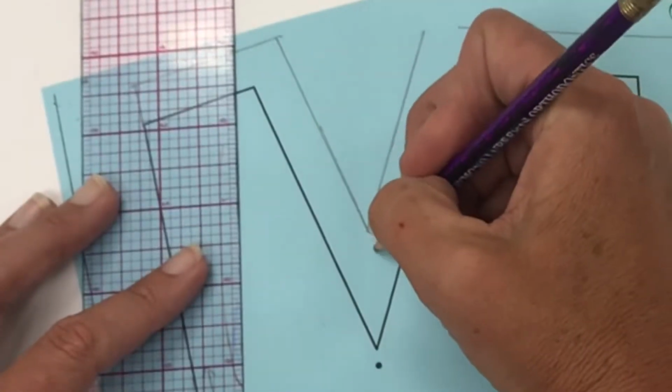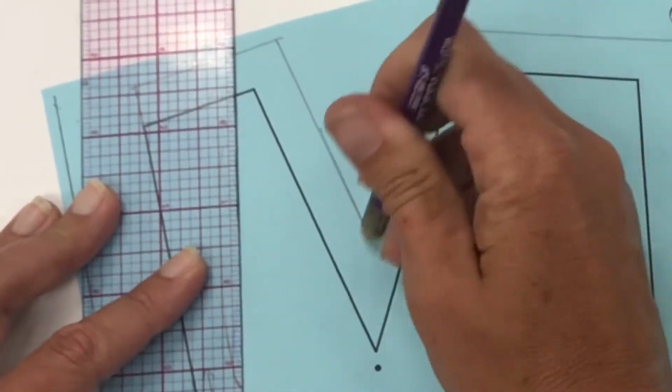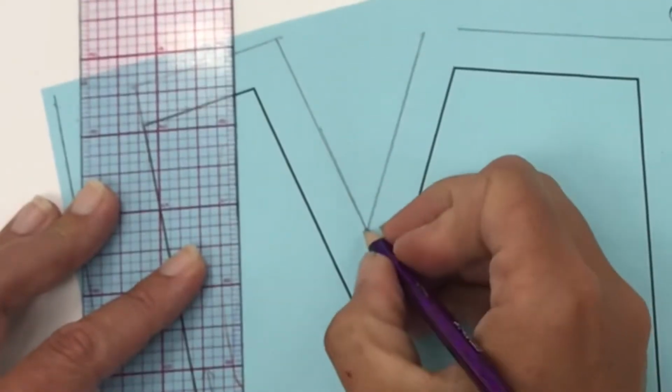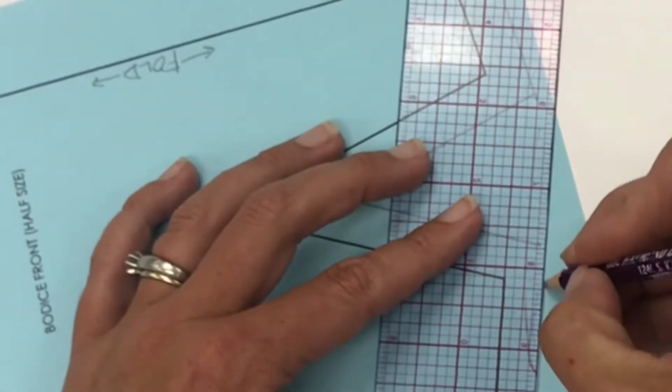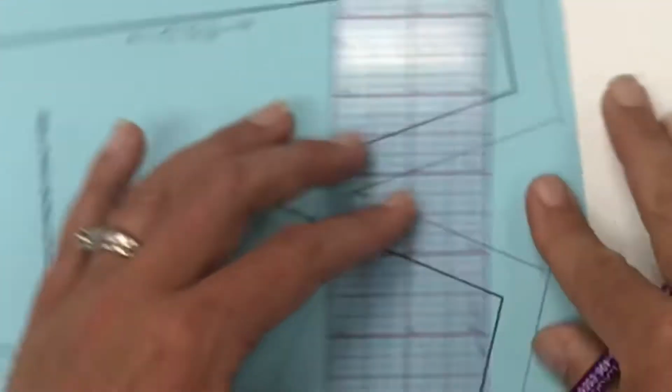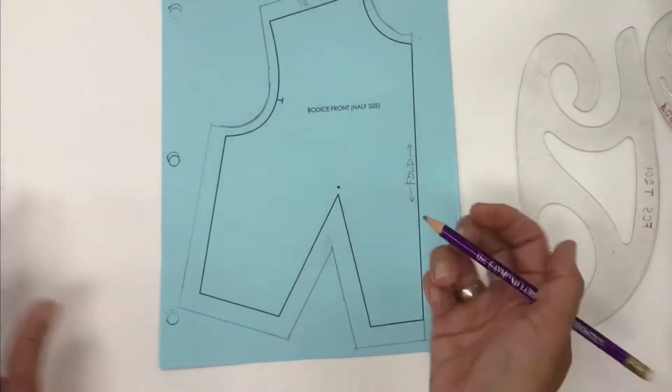And I mean, I guess technically I could have kept drawing the line further, but you stop where the dart legs intersect. So that's how I got that point. It was just because they intersected there. And I can connect these. These are not intersecting yet, so I'll just draw them a little bit longer so they will intersect as well. Okay.